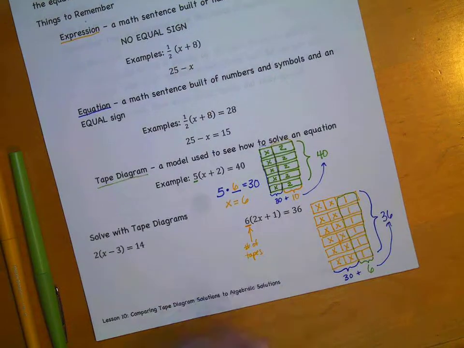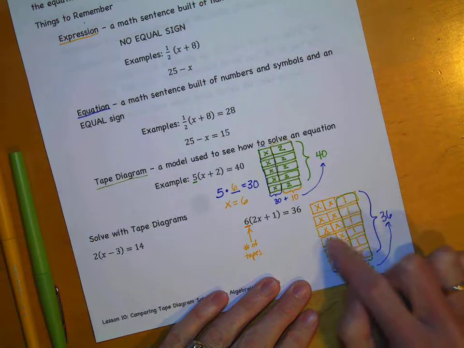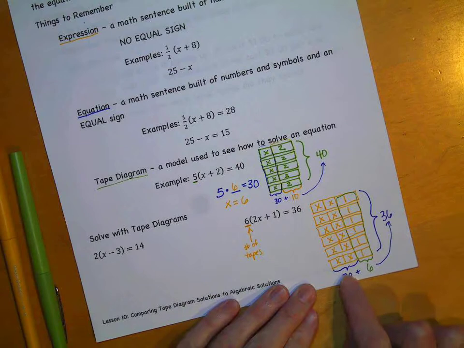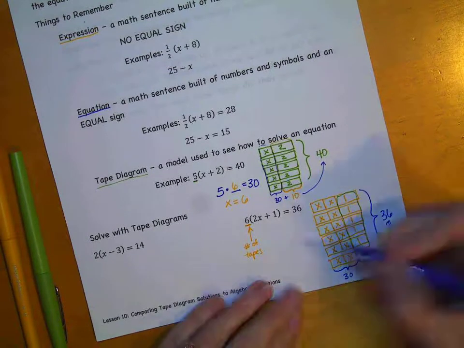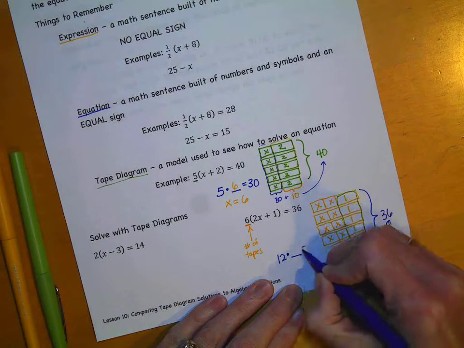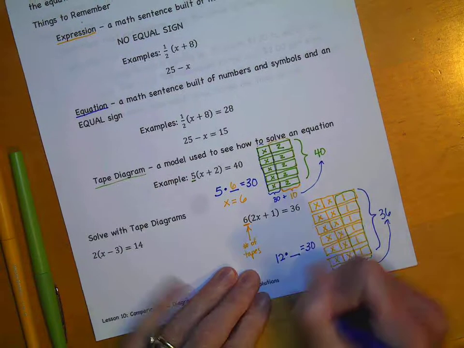That's right. So now, just like I did with this one up here, I'm going to count how many x's I have. So 1, 2, 3, 4, 5, 6, 7, 8, 9, 10, 11, 12. Well, I know that I have 12 x's. So that means over here I'm going to write 12 times a number equals 30. That's what I have to figure out. 12 times what number equals 30. So this one's a little bit trickier, but we can do it. 12 times what number equals 30?